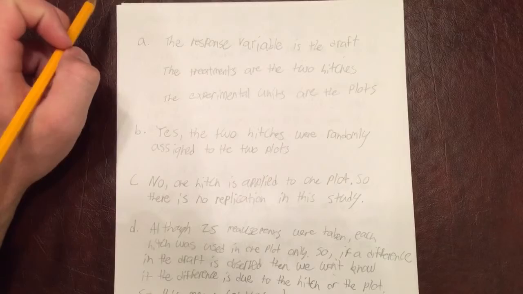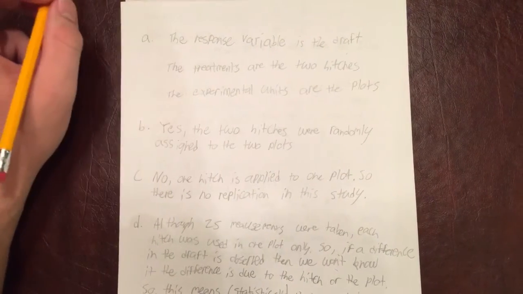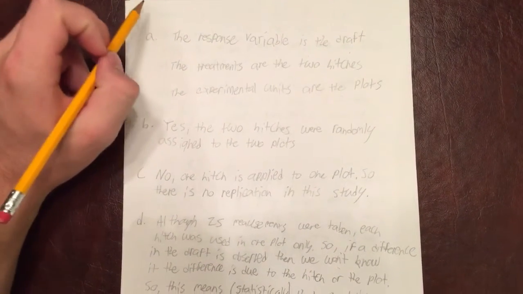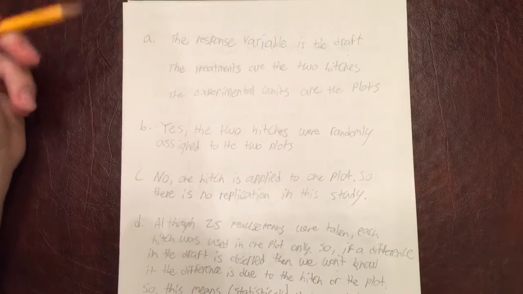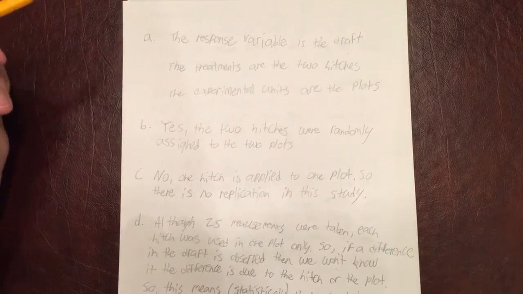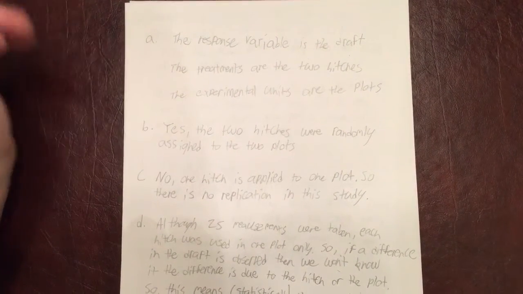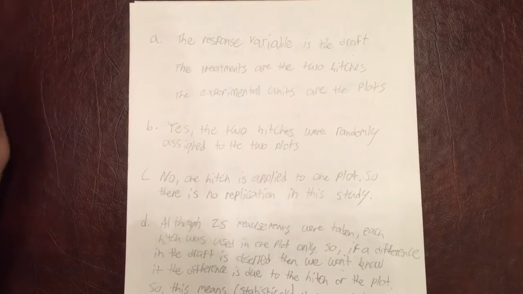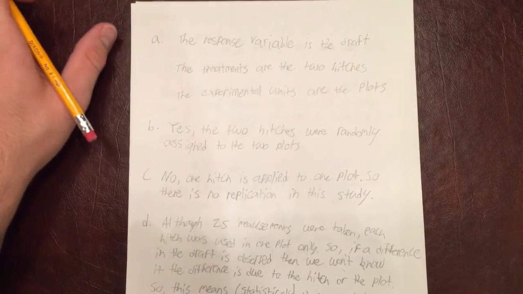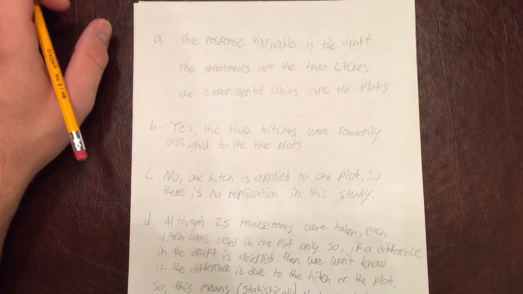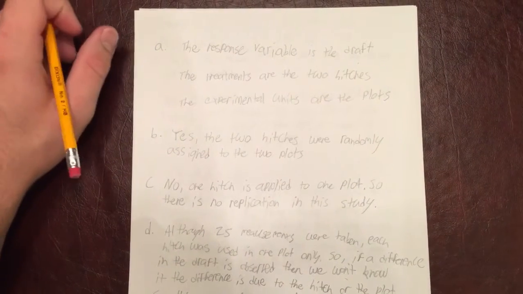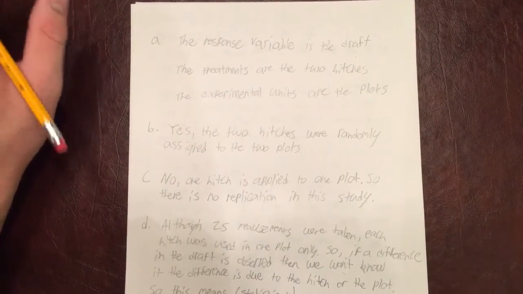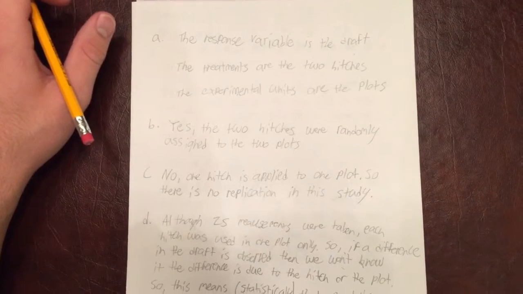As the two hitches pull through the land, the draft is what we will be measuring to see what these hitches did to the land, and that's the variable we're going to be looking at to see if these two hitches are different from each other.